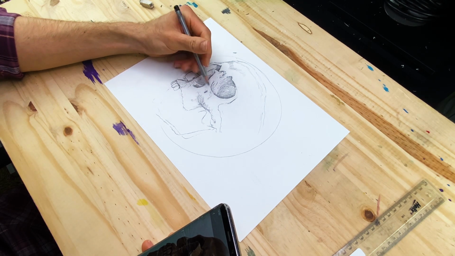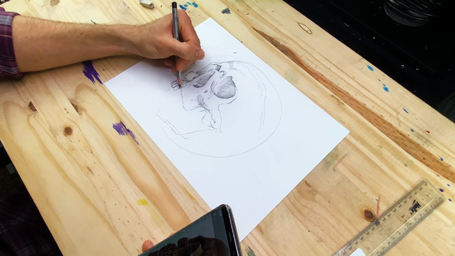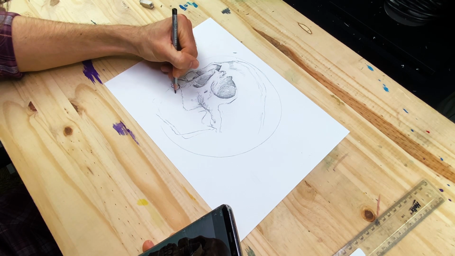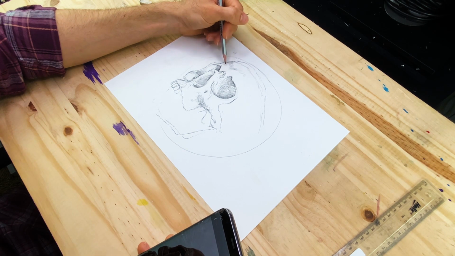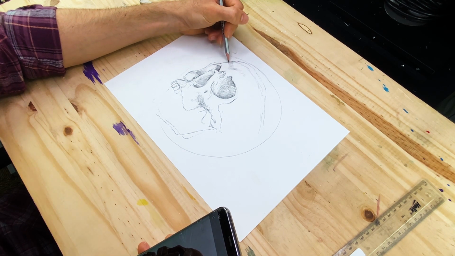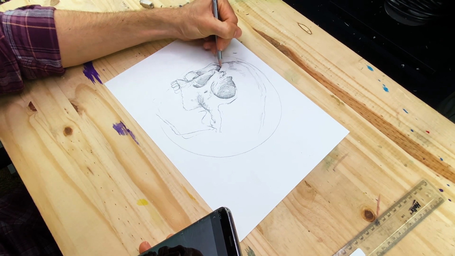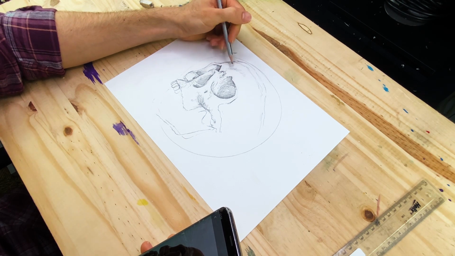And obviously the teeth are comprised of a variety of different teeth types. So we have our molars, our first molars, our canine teeth, our lateral incisors, and then central incisors, which could be identified as the two front teeth.